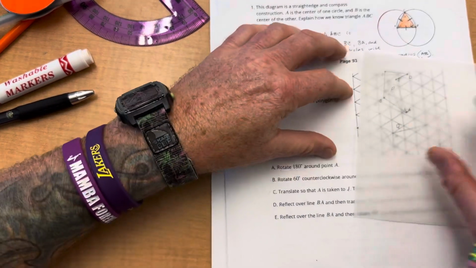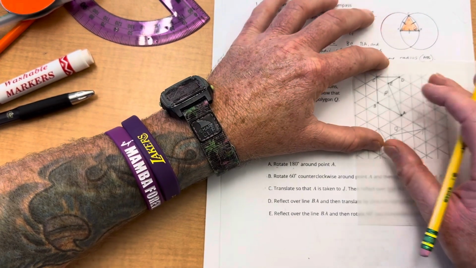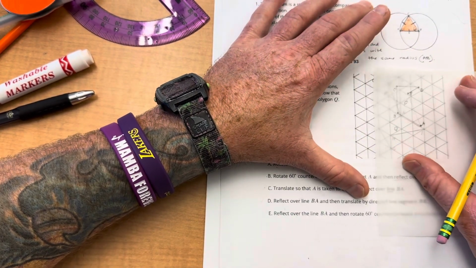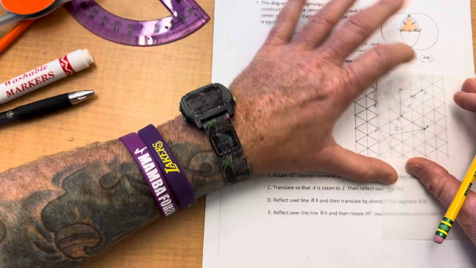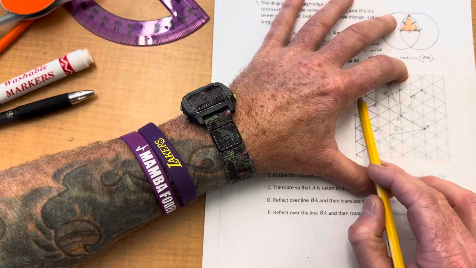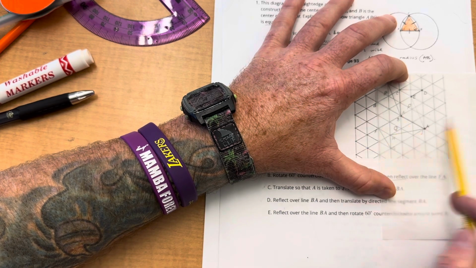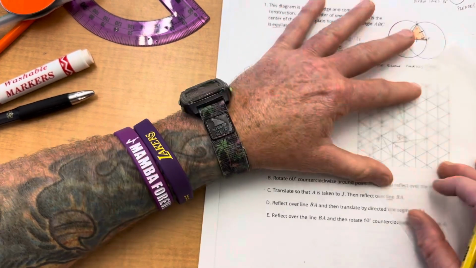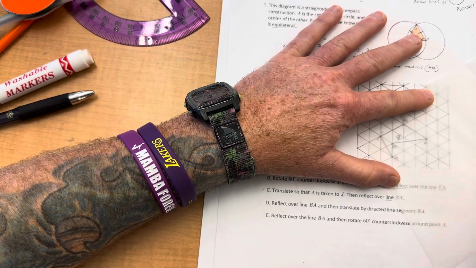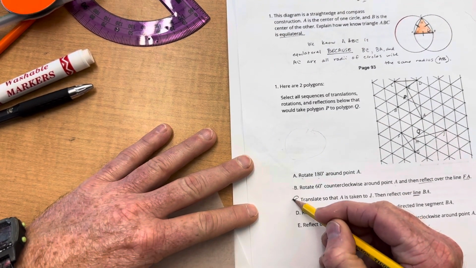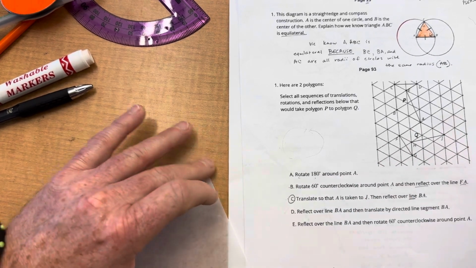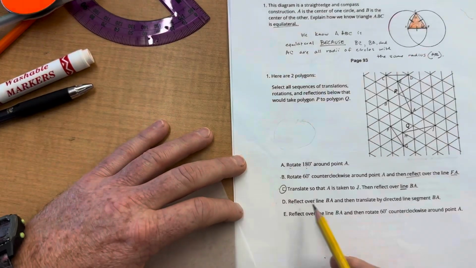That's how you do it. A to J. So you should be here. And then line BA, remember, is this line. So let's see. Hey, we got a winner. C is good.